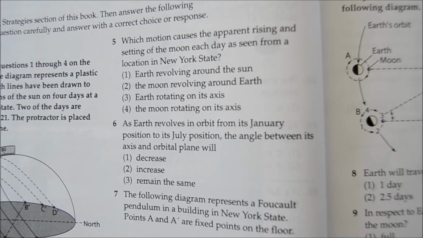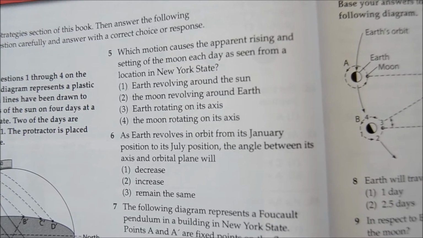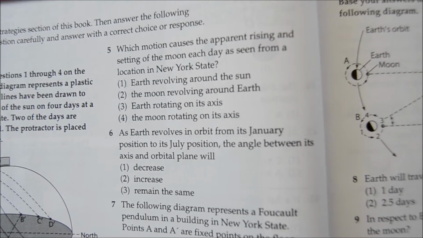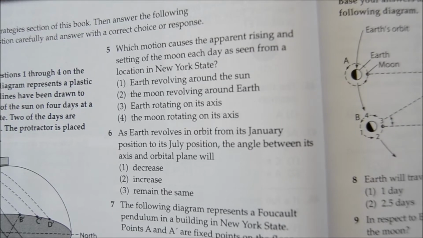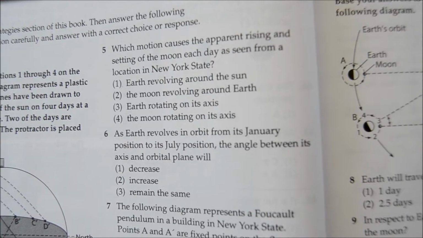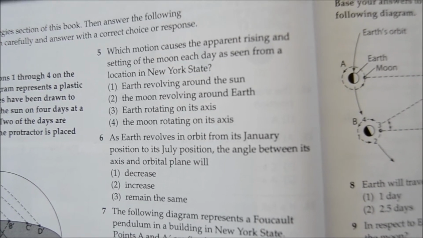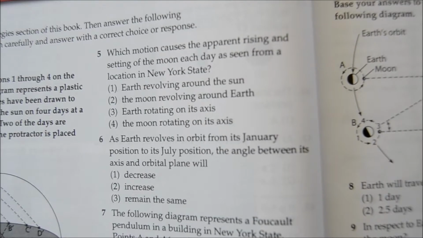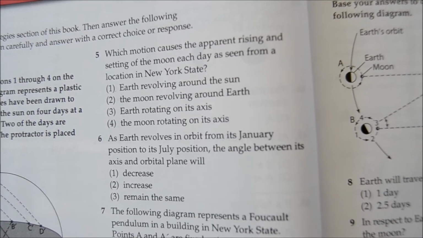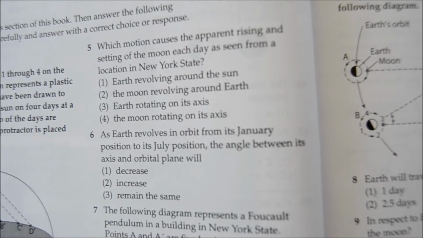Number 6. As Earth revolves in its orbit, from its January position to its July position, the angle between its axis and its orbital plane is going to remain the same. It's always 23.5 degrees is the tilt. In January, the southern hemisphere is tilted towards the sun, and in July, the northern hemisphere is tilted towards the sun, but always 23.5 degrees.